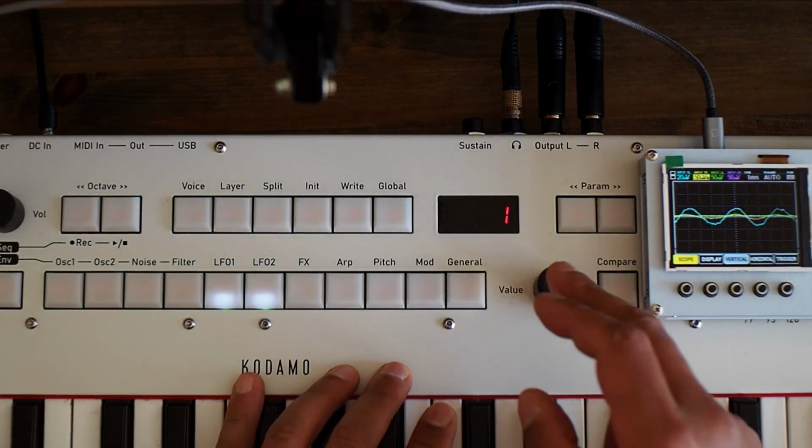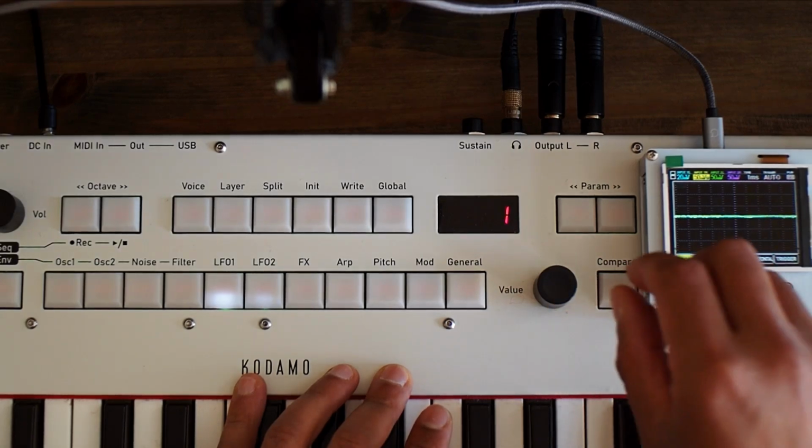Let's turn up the amount and see if that gives us a clue as to what's going on.